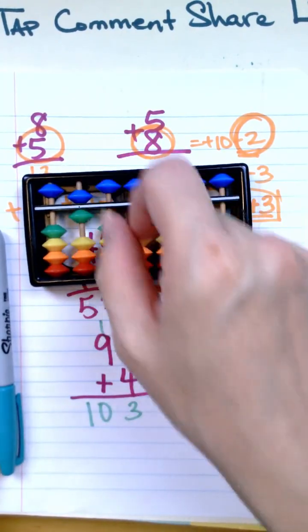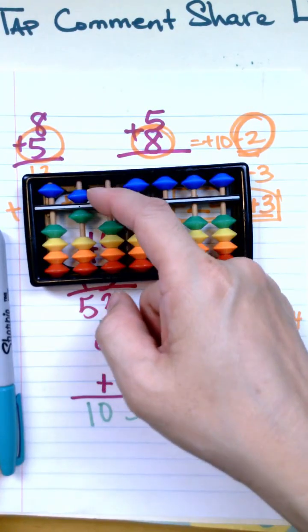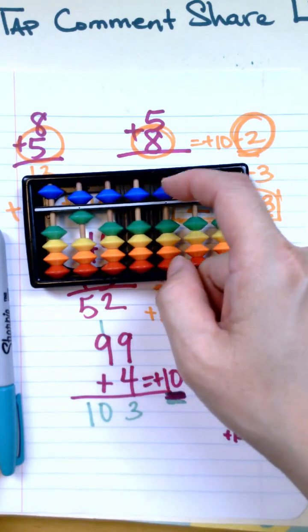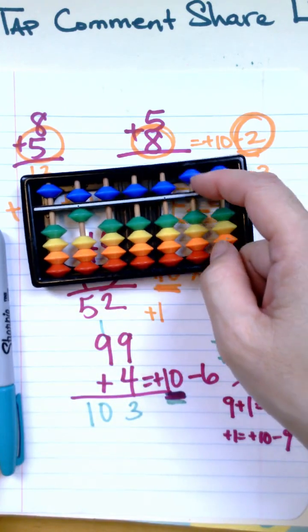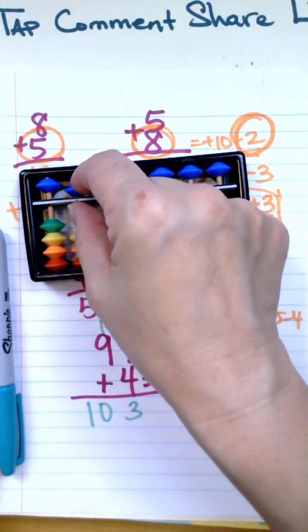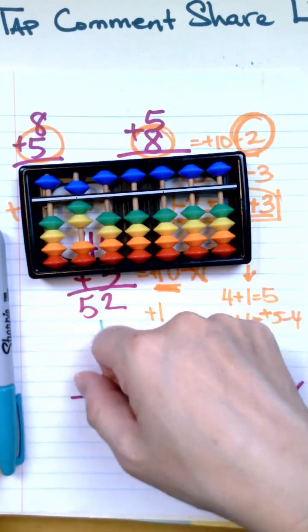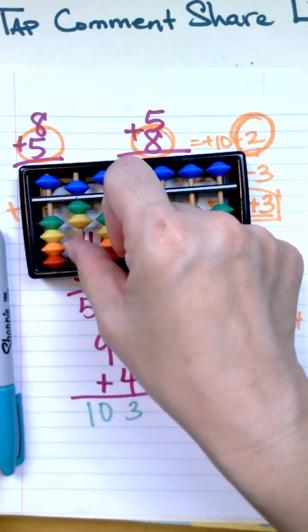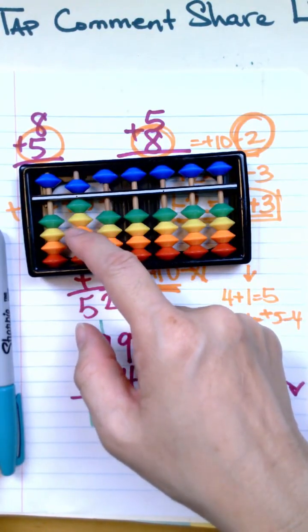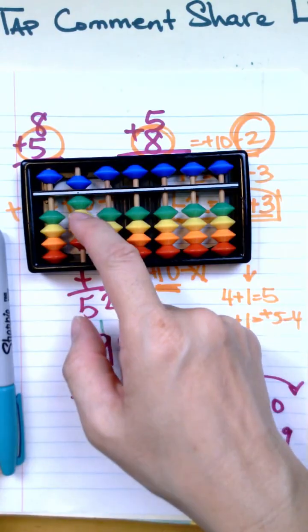And then 6. How do I know 6? Because the top bead will always be 5. This is 5, this is 5, this is 5, so these are all 5s. So when we count it, we have 5 and then 6. So it's easy to say we have 7: 5, 6, 7. And then 8: 5, 6, 7, 8. And then 9: 5, 6, 7, 8, 9.